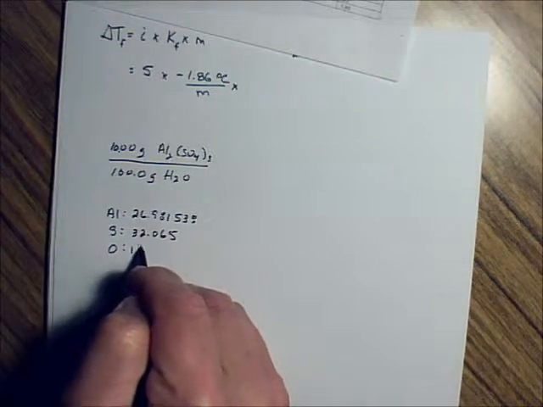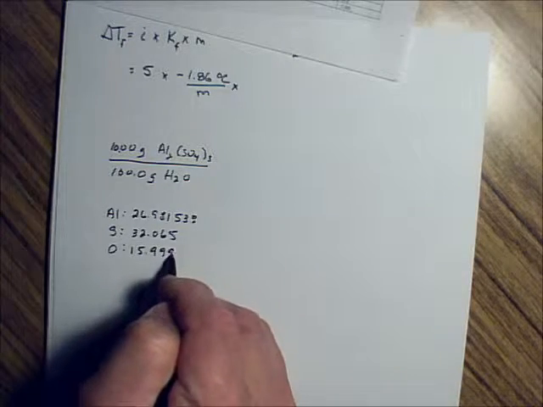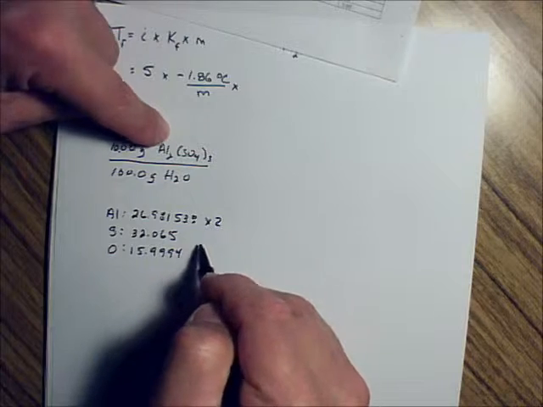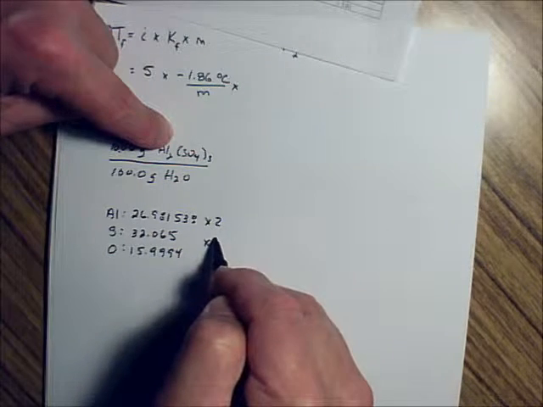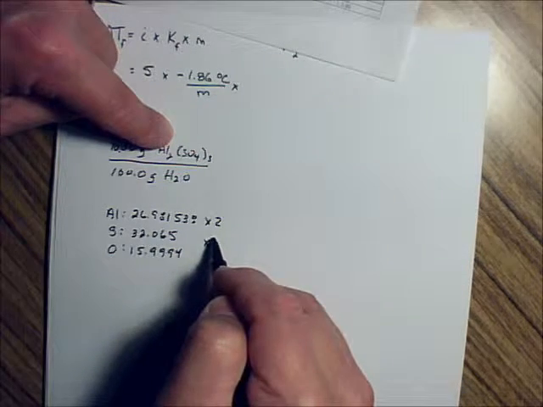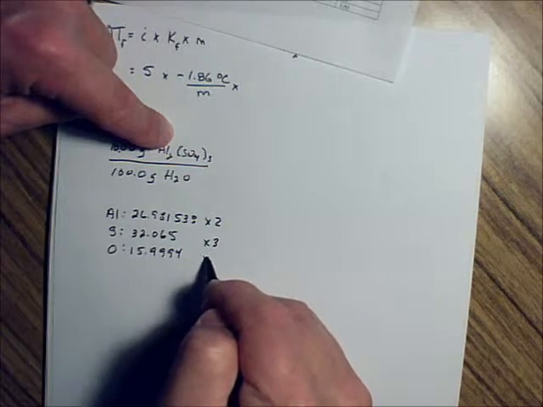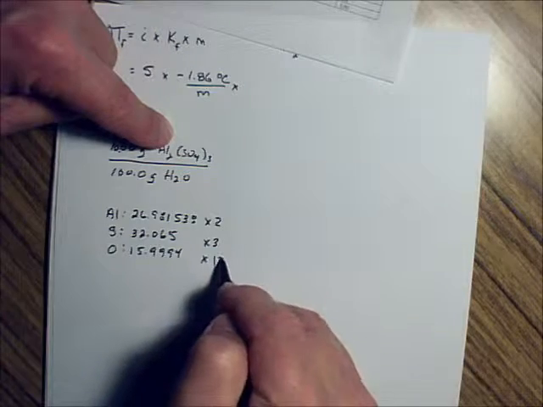And oxygen is 15.9994. So we're multiplying aluminum by 2, sulfur by how many times? 3. And oxygen by how many times? 12.